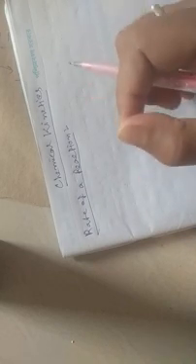So first we have to know the rate of reaction. What is the rate of reaction? The definition of rate of reaction is the change of amount of species in a chemical reaction with time.